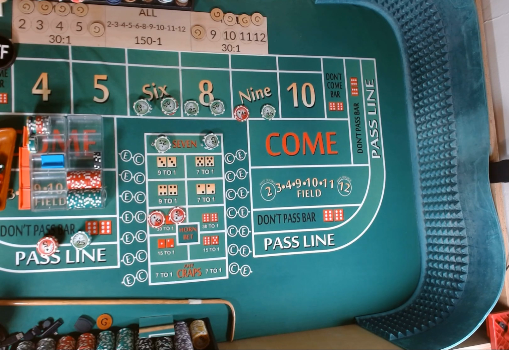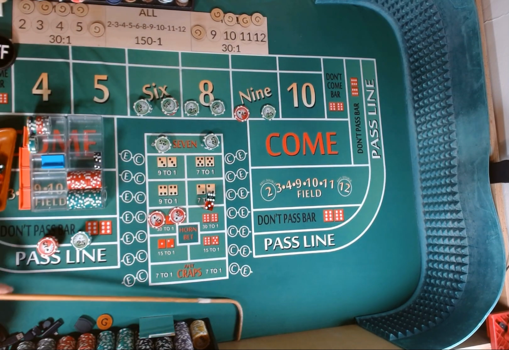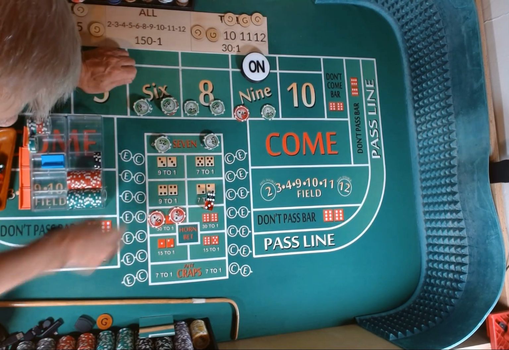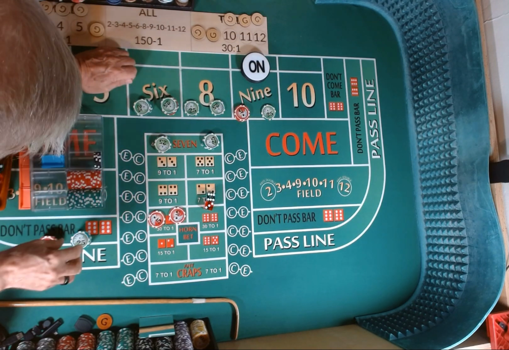Come out, roll. Dice are out. 3, 2, 3, 2. 6, 3, 9 is our point. The green die is off axis. The red die is on axis.